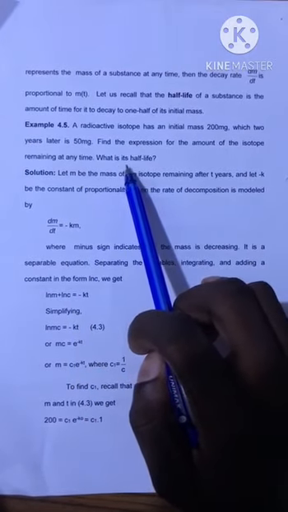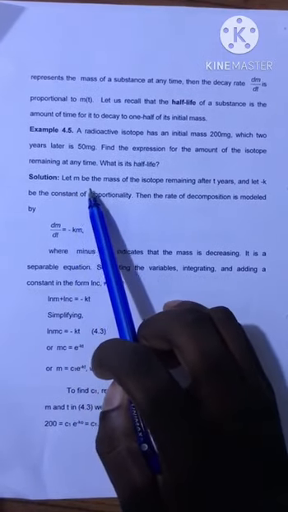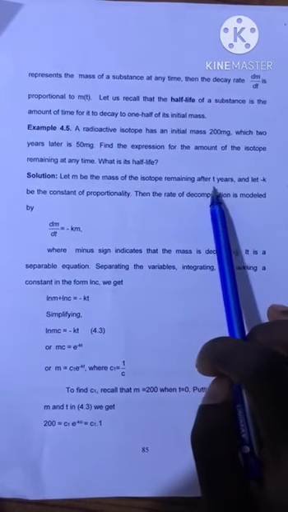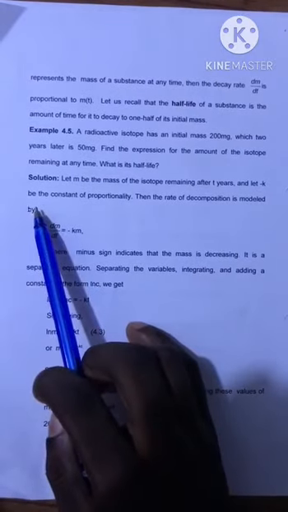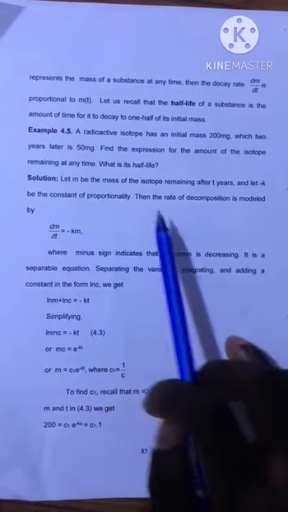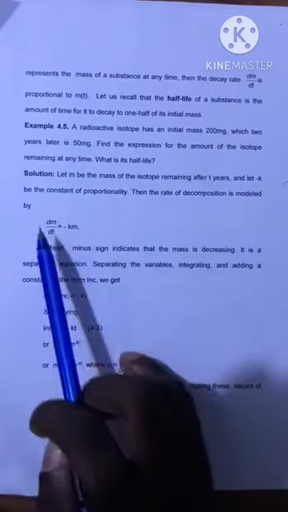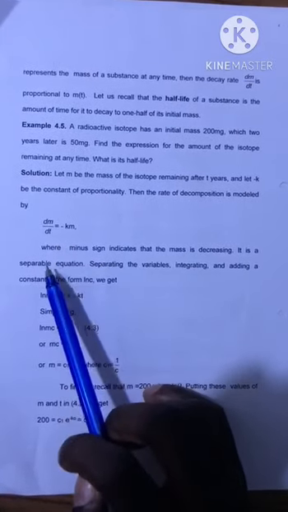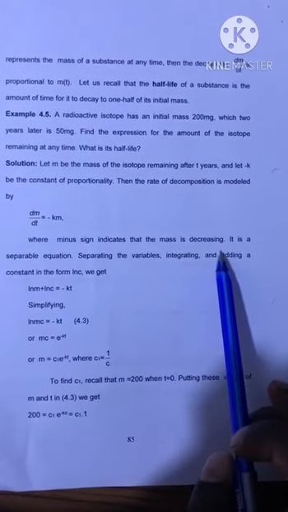What is its half-life? Solution. Let's assume m is the mass of the isotope remaining after t years, and let's use k as the constant of proportionality. Then the rate of decomposition is modeled by dm/dt equal to minus km, where the minus sign indicates that the mass is decreasing.